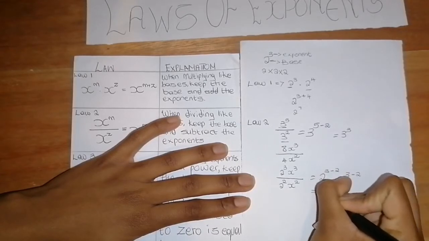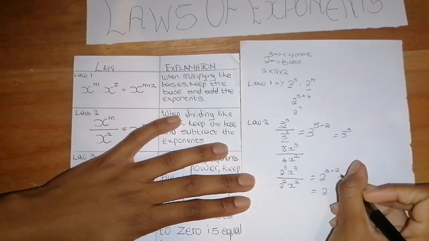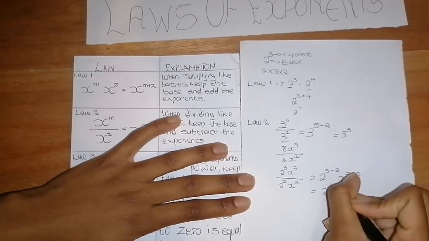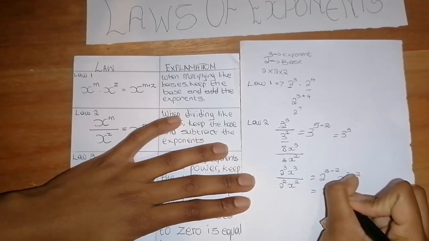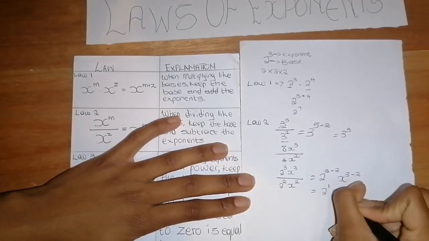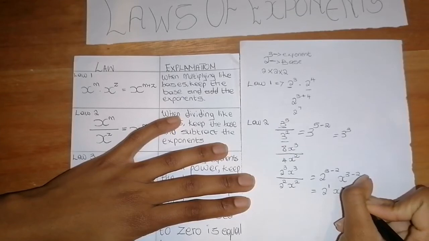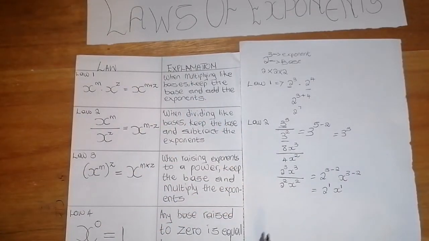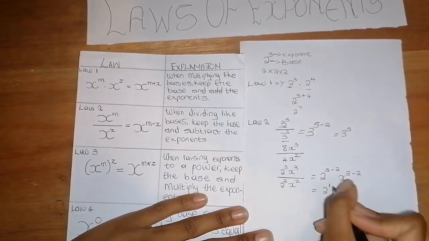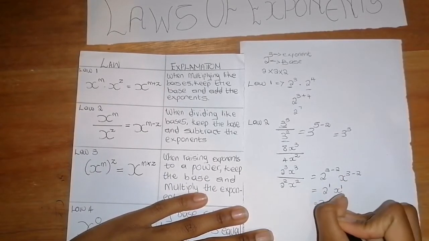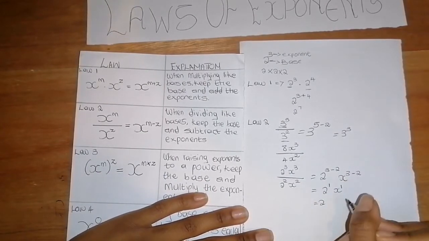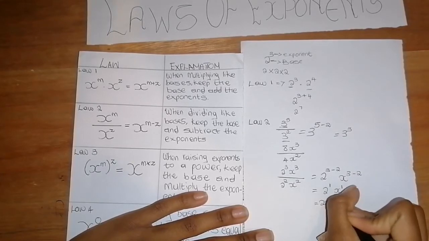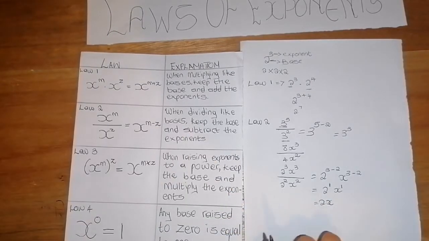Then you simplify. 3 minus 2 is 1, and for x, 3 minus 2 is also 1. So another law of exponents is that when a base is raised to the exponent 1, it is itself. So if this 2 is raised to the exponent 1, it is the same as 2, and this x, as it is raised to the exponent 1, it is the same as x. So your answer is 2x.